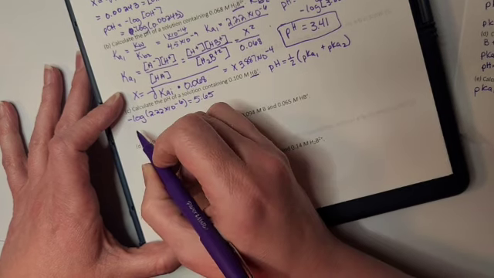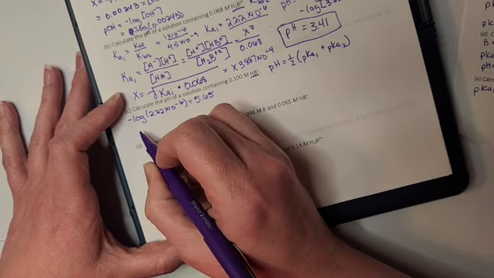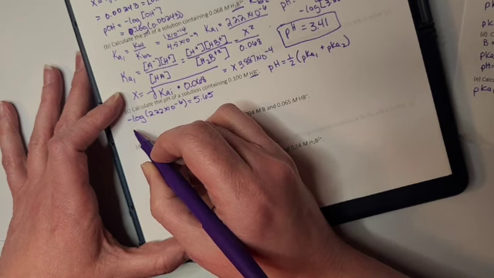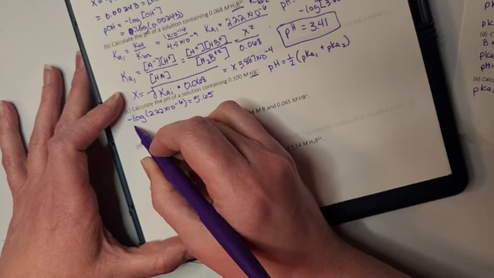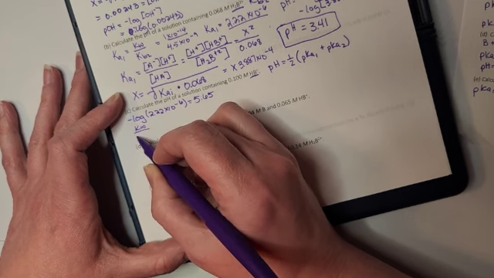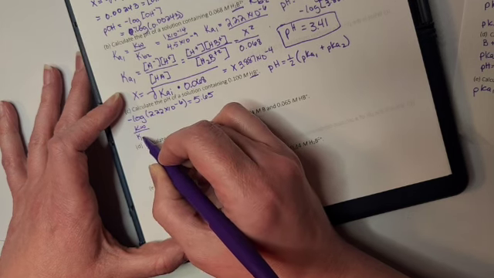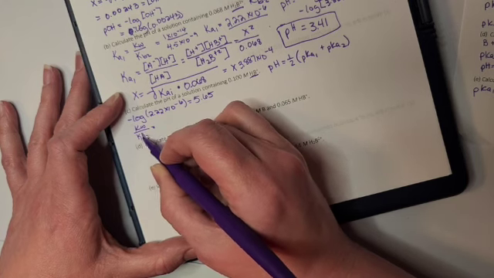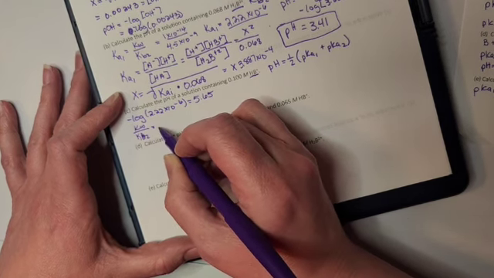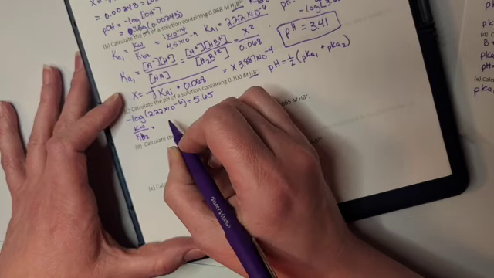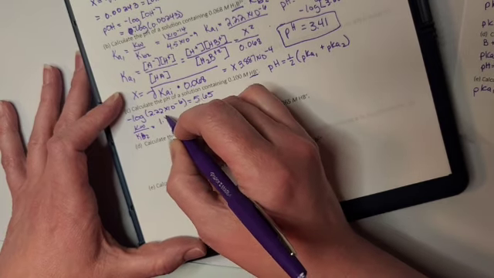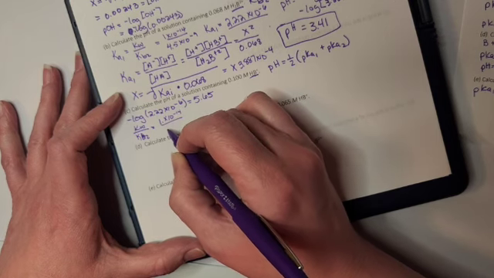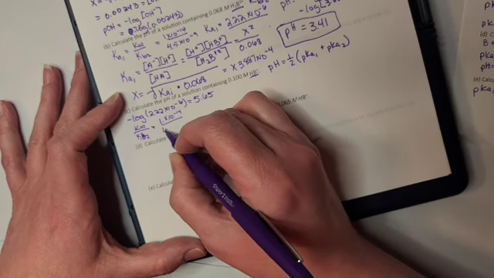All right. And then for pKa2, what we're going to do is take our Kw and divide that by our Kb2 to give us our Ka1. And then when we sub those numbers in, we get 6.8.